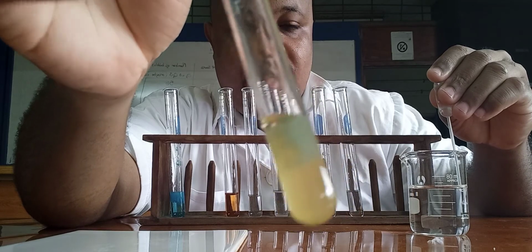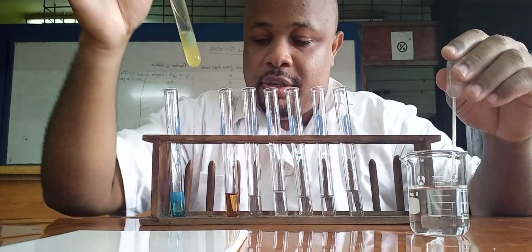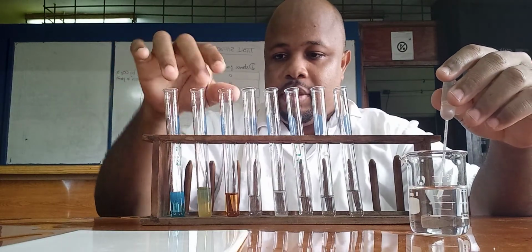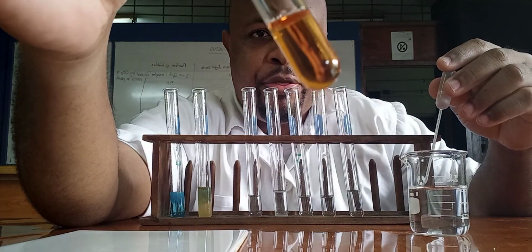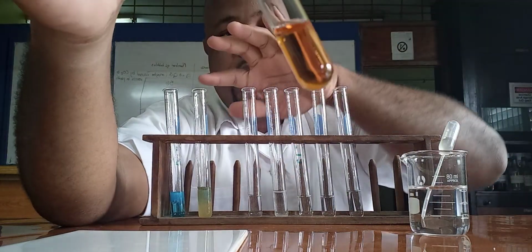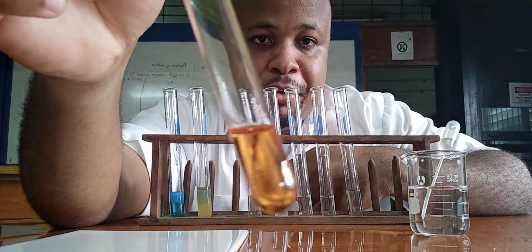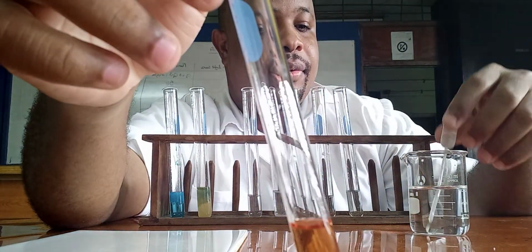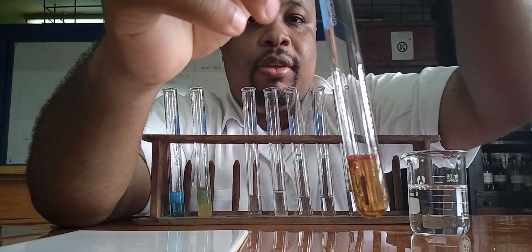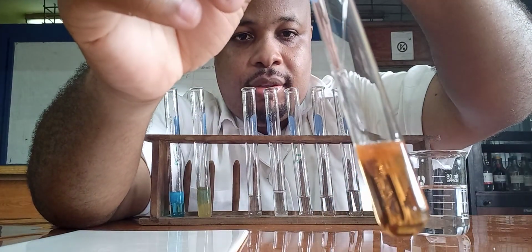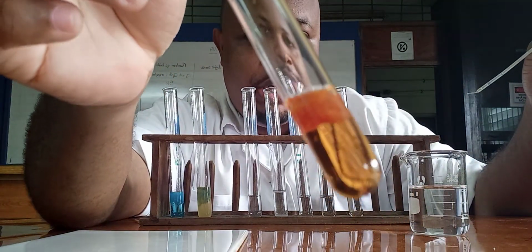So we add a few drops and we get a green precipitate. This is iron 2, the green, and this is iron 3. Again, you can see we are getting a precipitate.